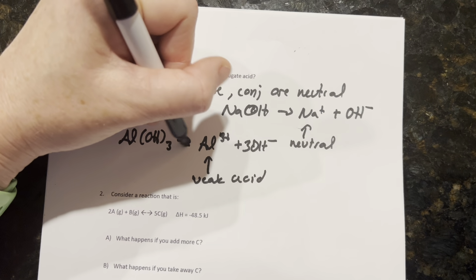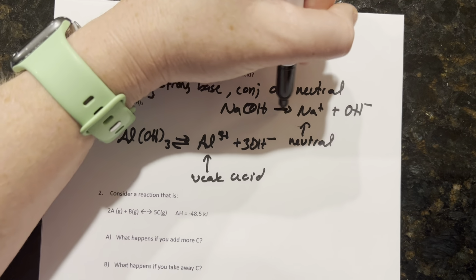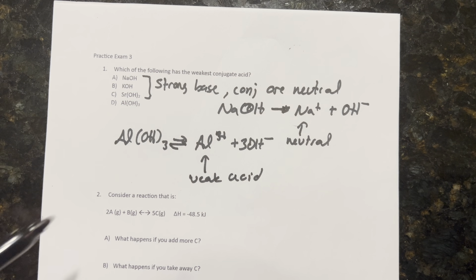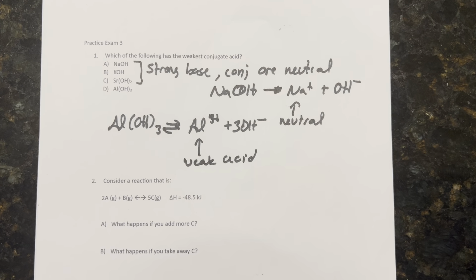And our arrow would actually go 2 ways. Here our arrow would go 1 way because it's strong. Here our arrow goes 2 ways because this was not on the list. It's that straightforward. All right.